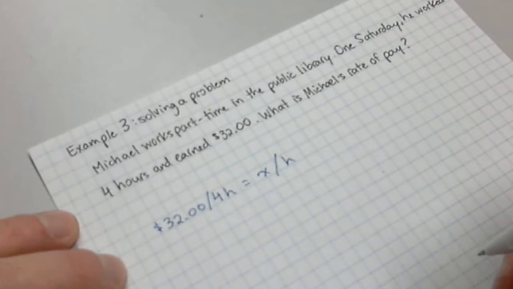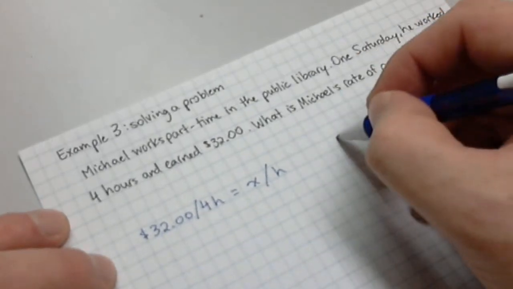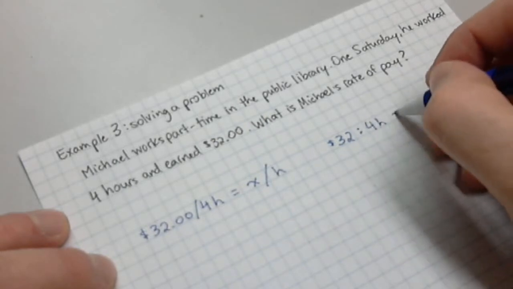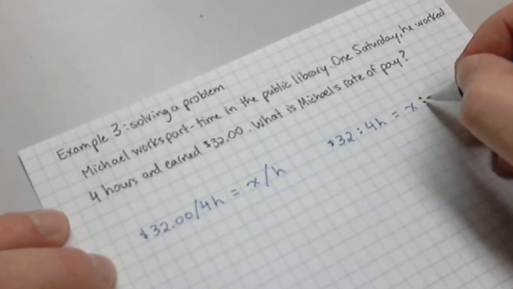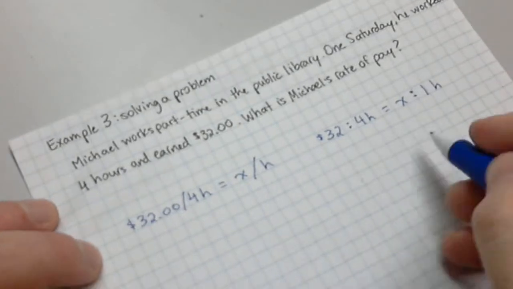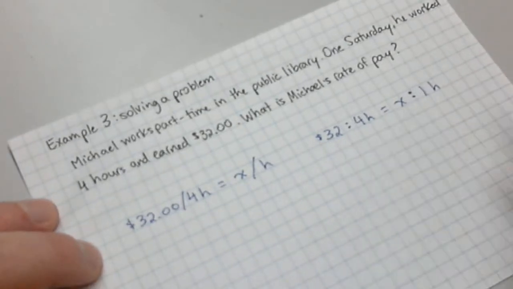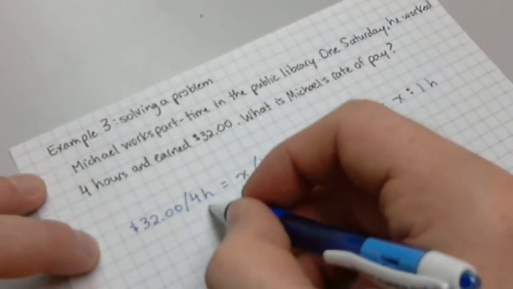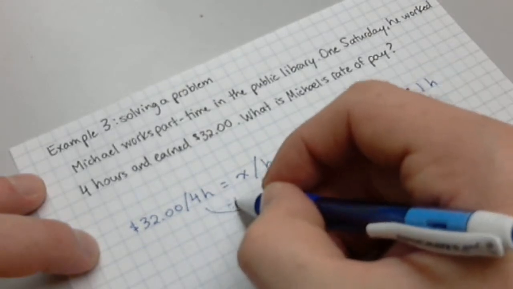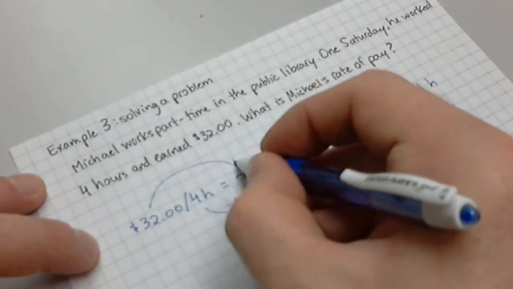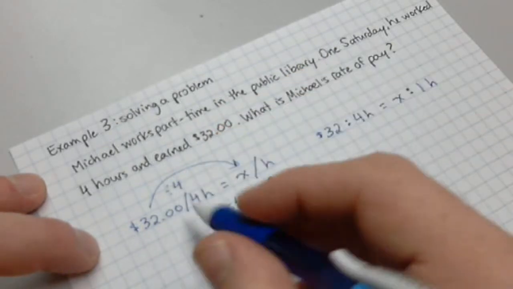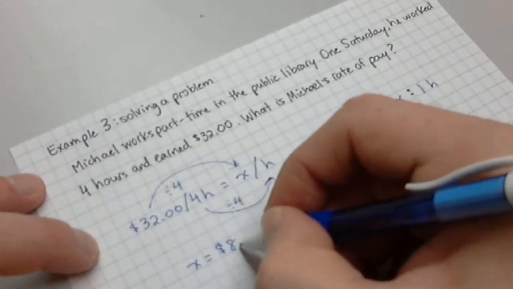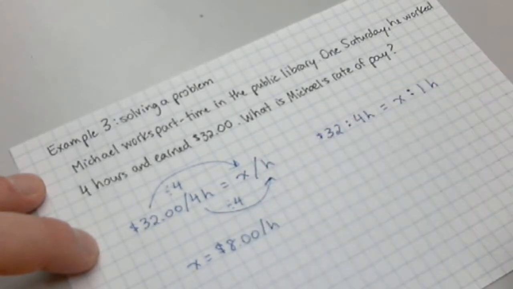Okay, so this is like setting it up like a ratio, sort of. It's the same thing as saying something like this. $32 to 4 hours is equal to some unknown amount to every 1 hour. Okay, so notice you can use the ratio form and set it up as a proportion like this as well. I'll show you the fraction way in just a second. Now, to get from 4 to 1, obviously we're dividing by 4. And to figure out how much he earns in 1 hour, you have to divide the amount by 4 as well, which means that he earns $8 per hour.